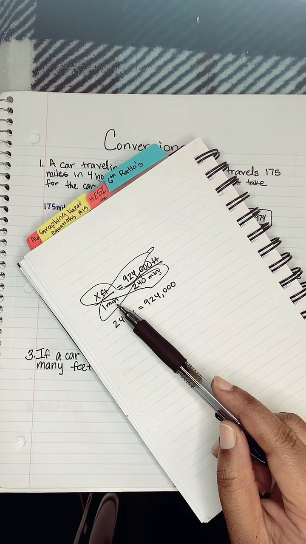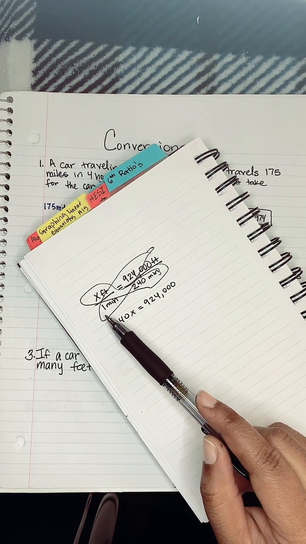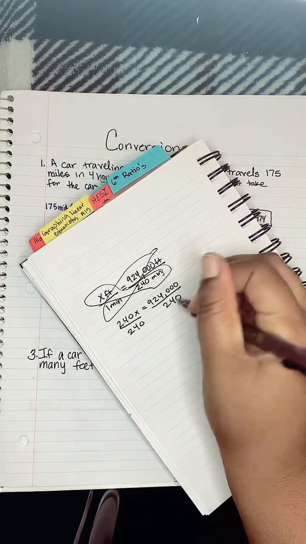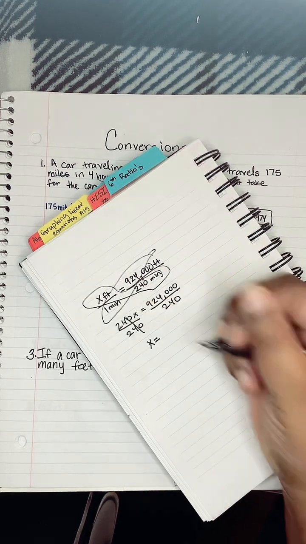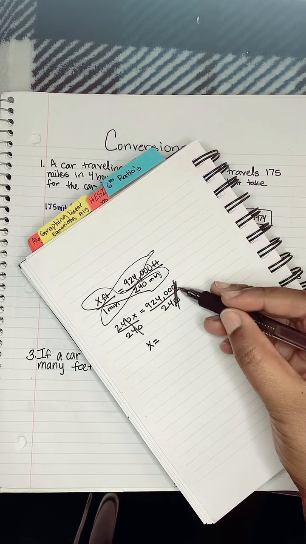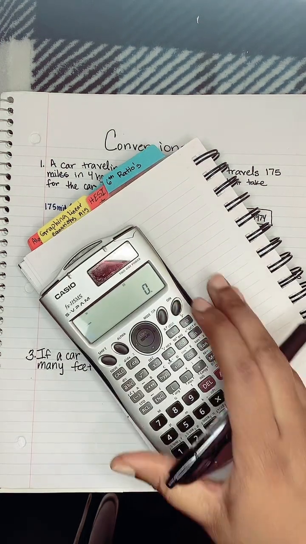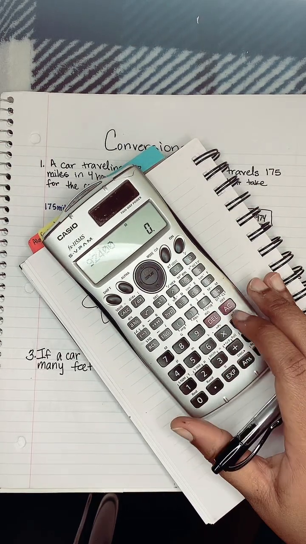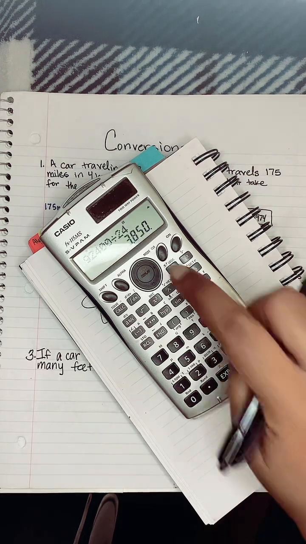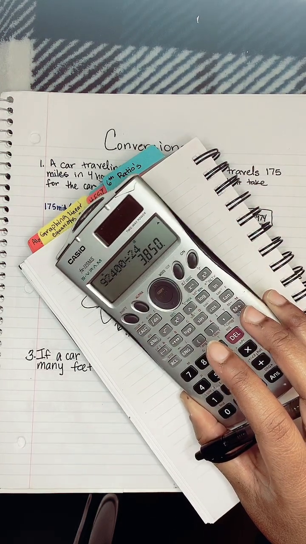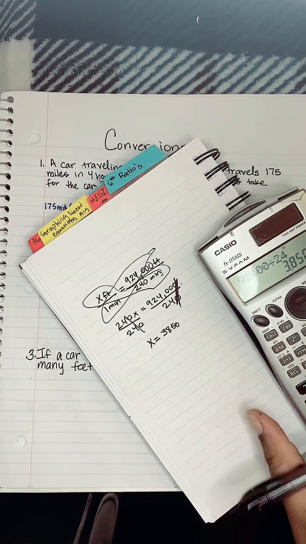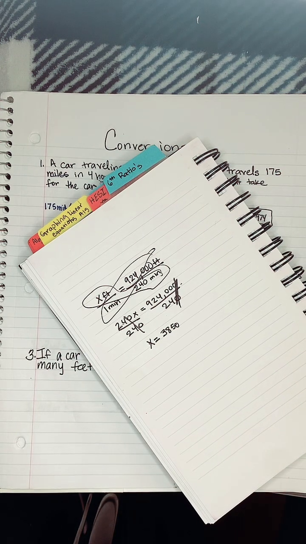And I put x feet over 1 minute instead of the 10 minutes, okay? Now I'm going to divide by 240. Divide by 240. And we would get x equals, this would cancel out because a 0 over 0 can cancel out. And if we put 92,400 divided by 24, we would get 3,000. No, that gives us the answer 3,850. That gives us the straight answer.